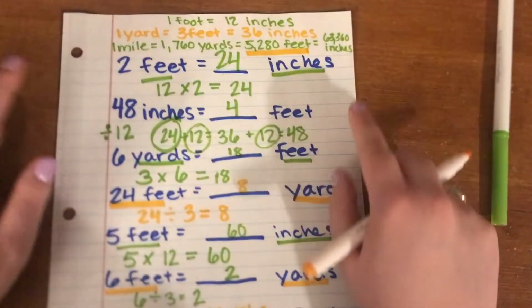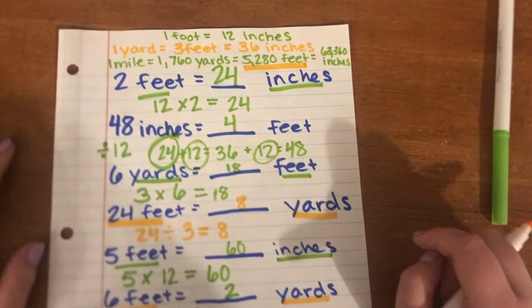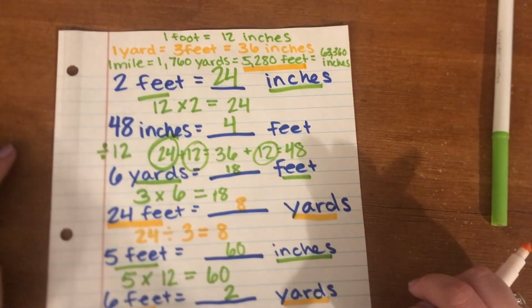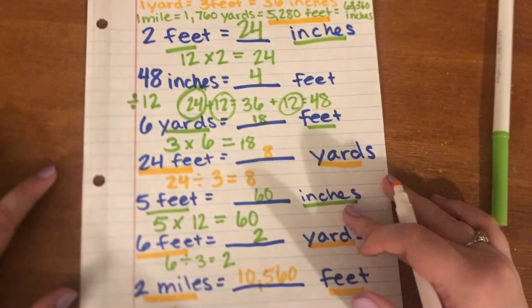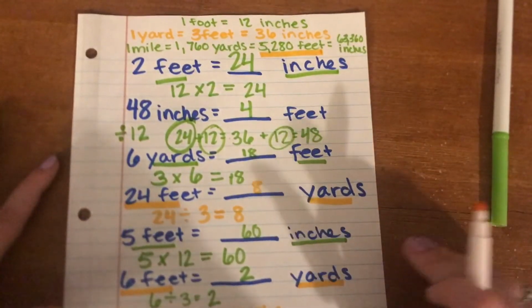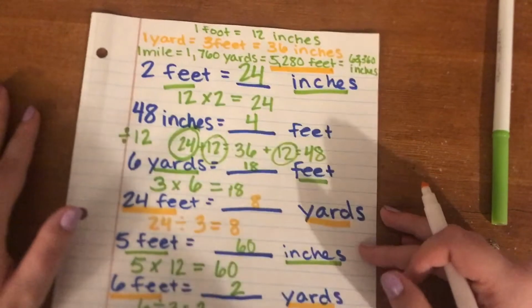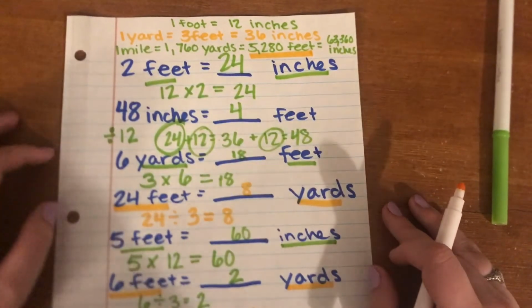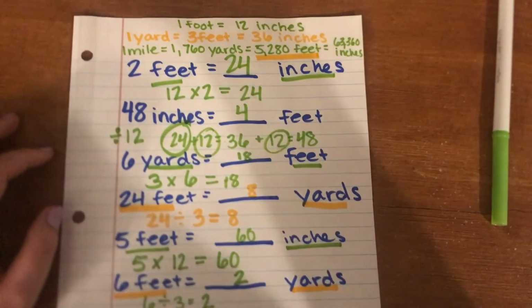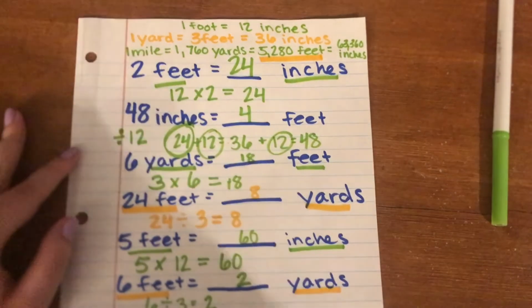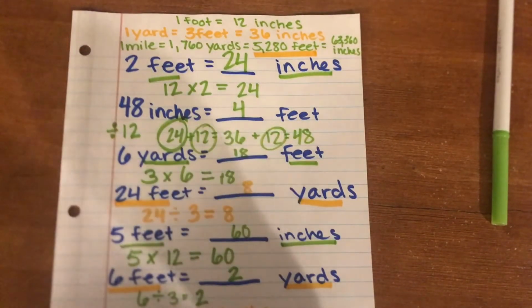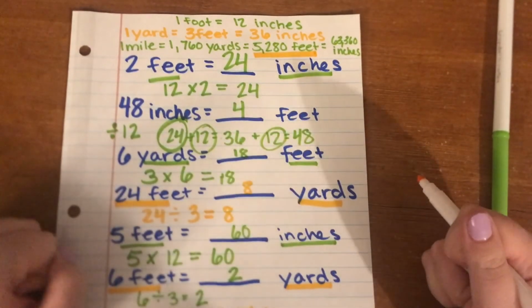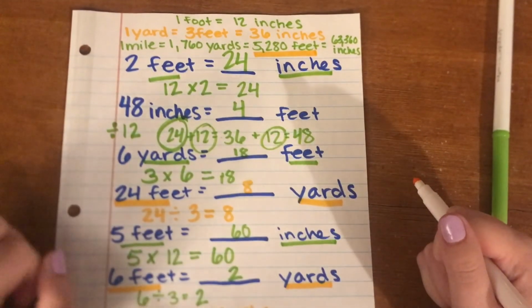Okay, I will leave a conversion chart in your assignment so you can refer back to, or you can make your own. I recommend making your own because the more you write this down, the more it goes into your brain from memory. And if you write it down and say it out loud at the same time you're writing it down, it'll commit to your memory even more. This is research proven, guys. So I suggest you do that. But if you're not feeling it, I'll have an extra one in the assignment for you to refer back to.